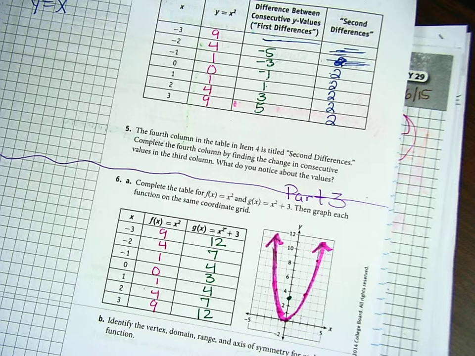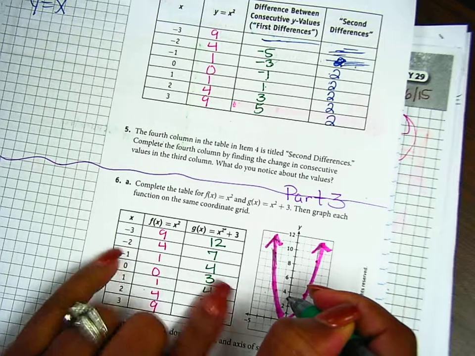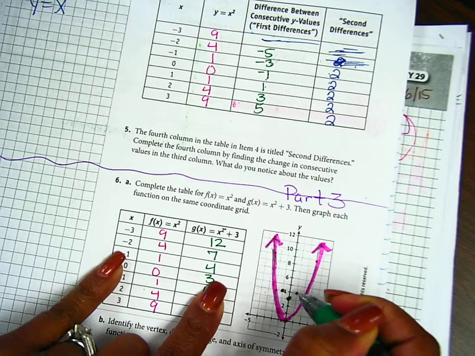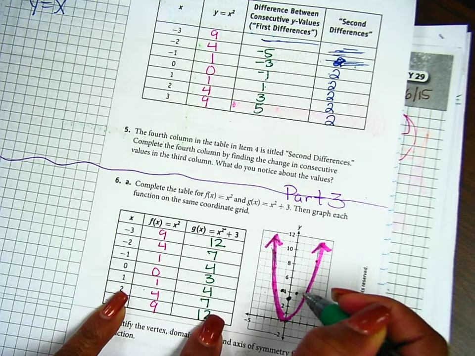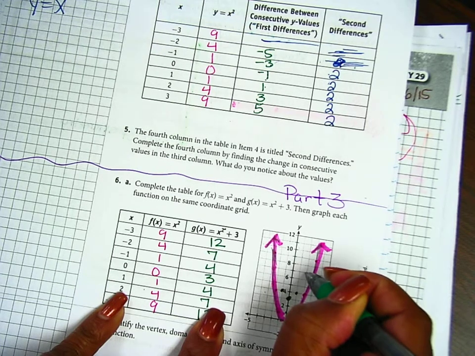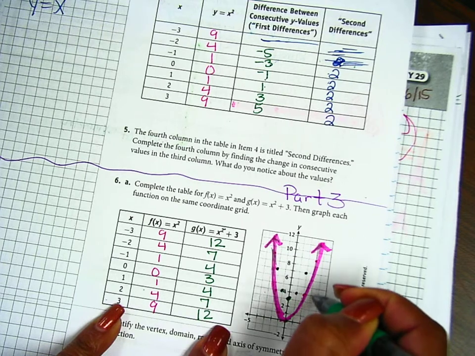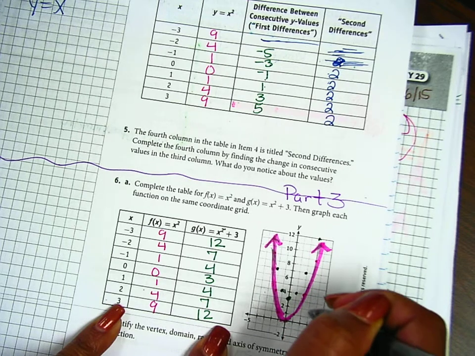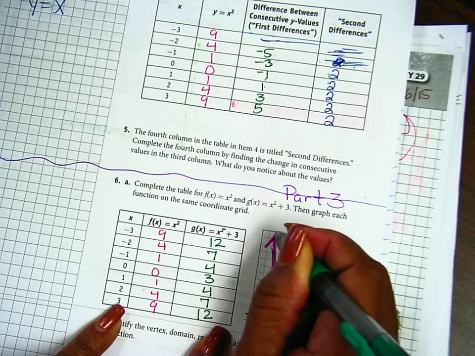Here for the green one, let me finish plotting those points. I got 0, 3, the vertex there. Then -1, 4 and also 1, 4. Then we have 2, 7, going up to 7, and -2, 7. Then we have 3, 12, trying to make sure I stayed on 3. Okay. Then -3, 12.